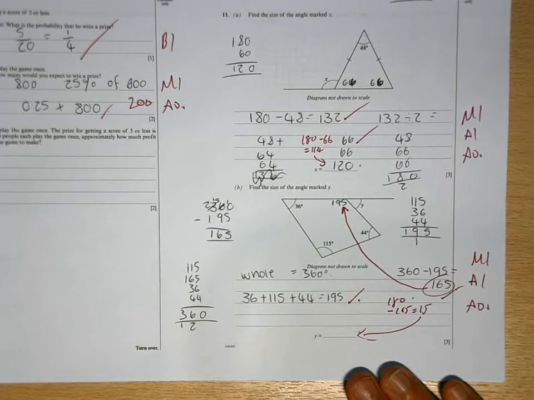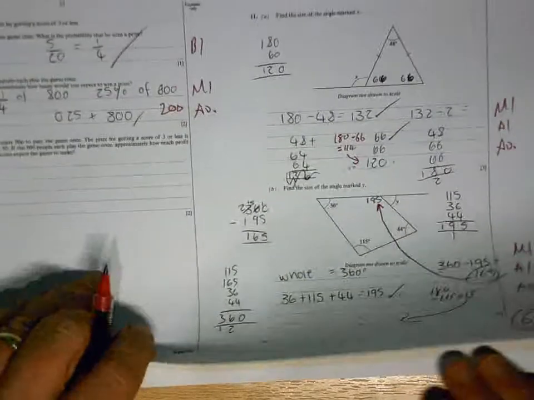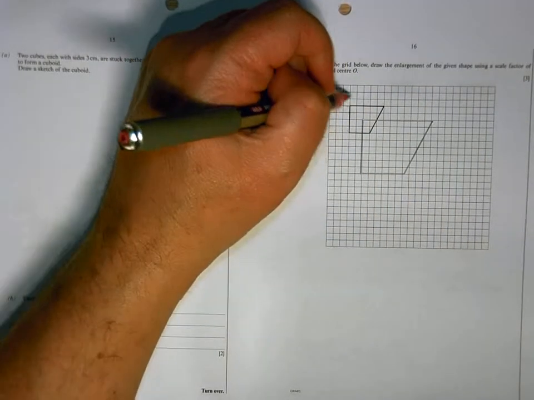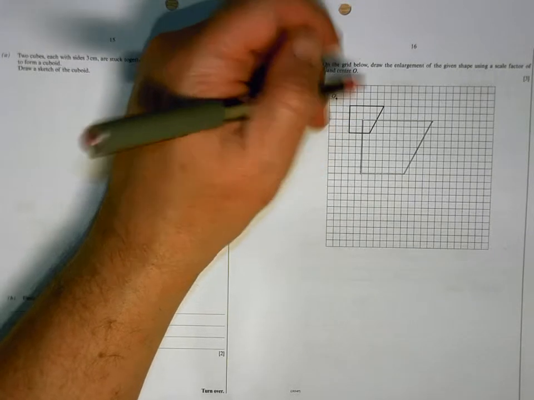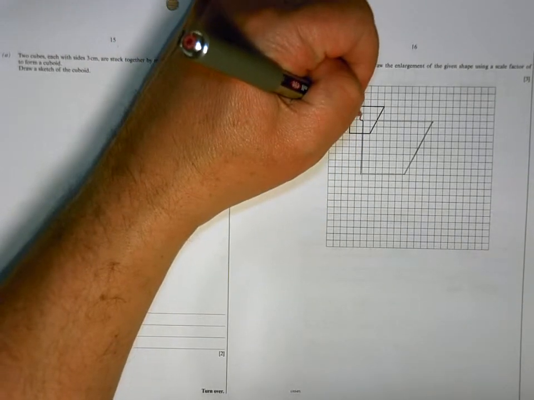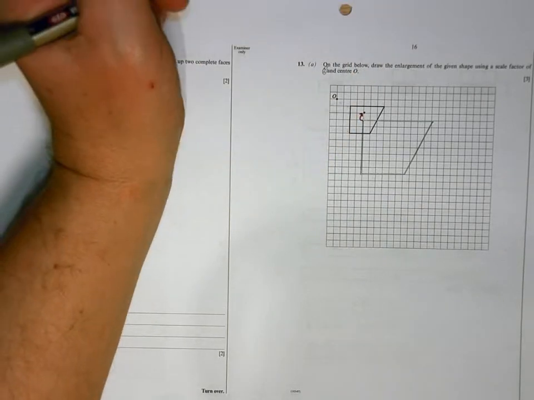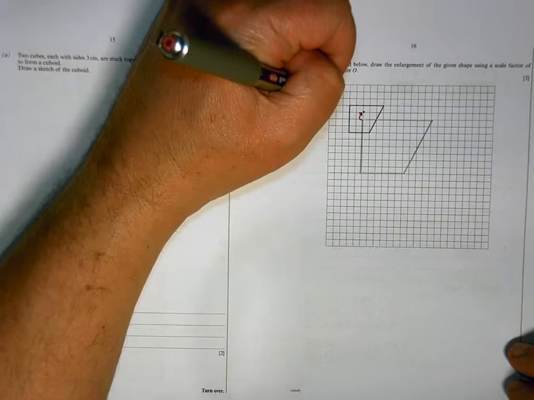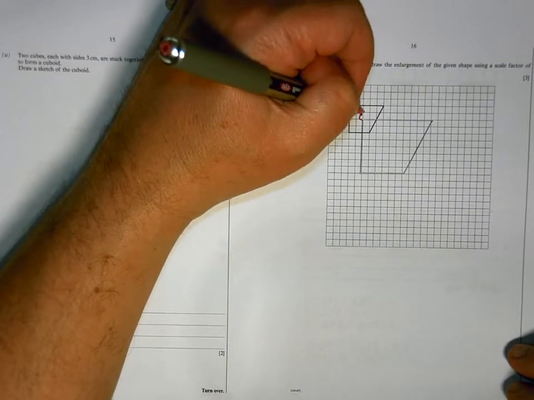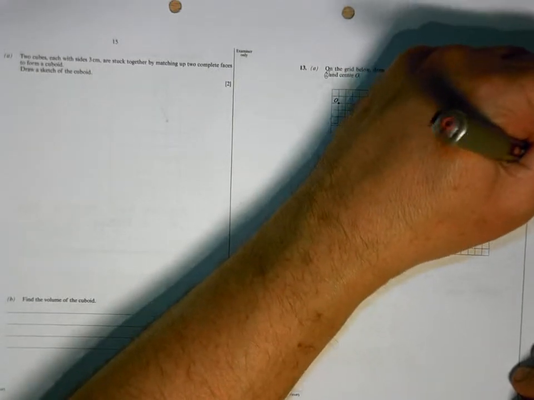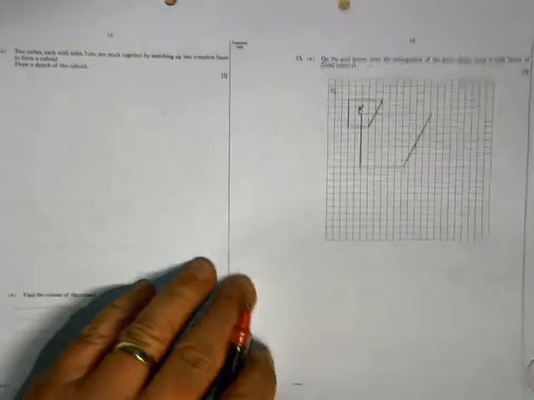So 4, 6 for the page. Right, you're almost perfect. That needs to be there. It's across 2 and down 1 on the original, so it should be across 4 and down 2 on the enlargement. Unlucky.